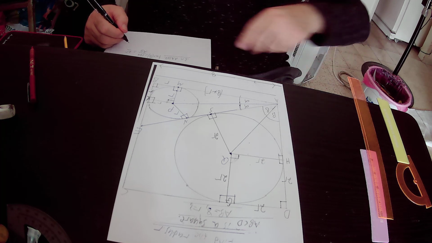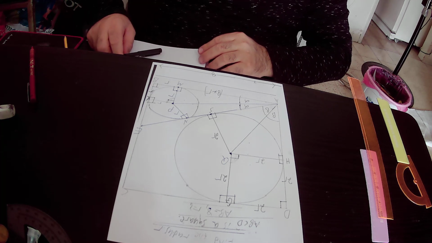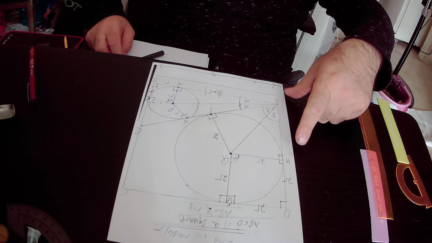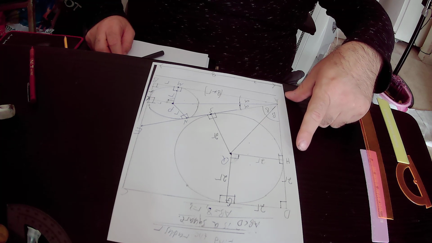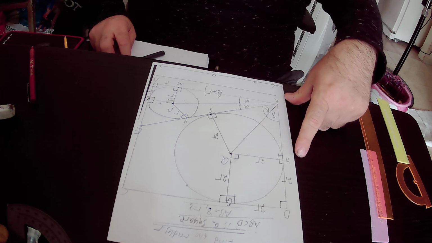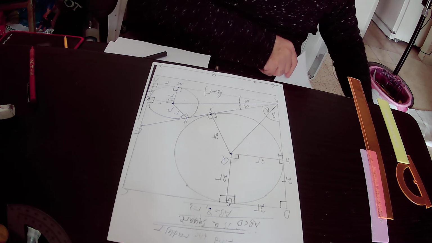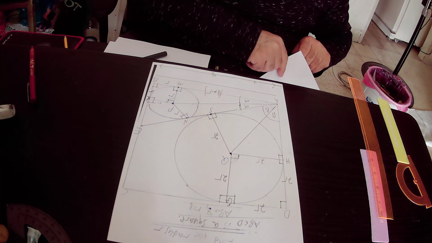And actually we will calculate the value of AH.